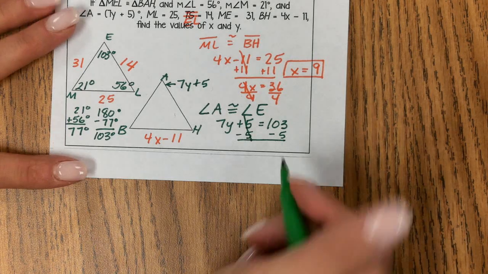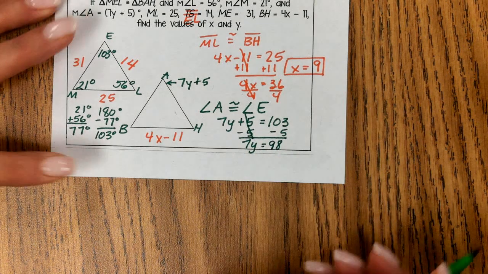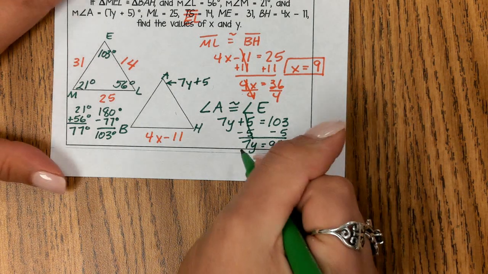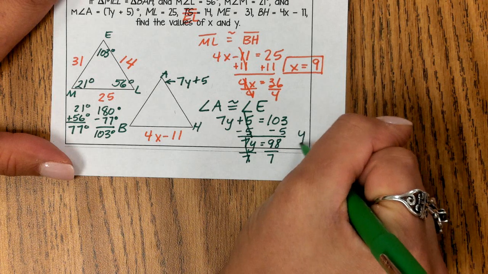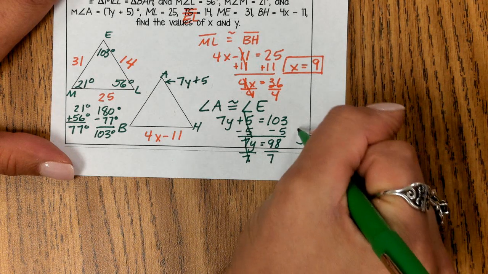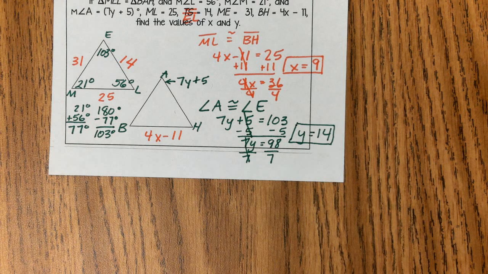Okay, and that gives me 98. And my last step is to divide, which would give me 14. Okay, so when I have algebra with congruent triangles, you must know corresponding sides and angles in order to solve that.